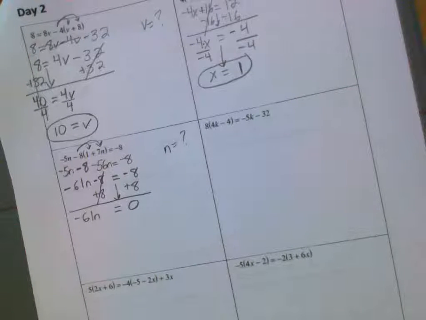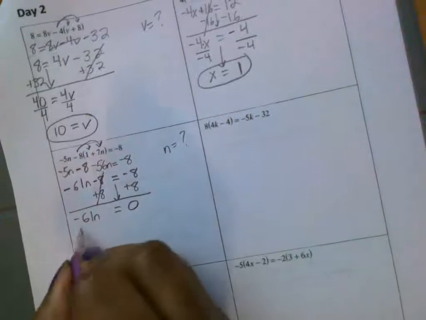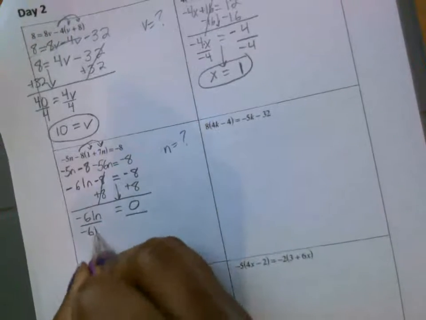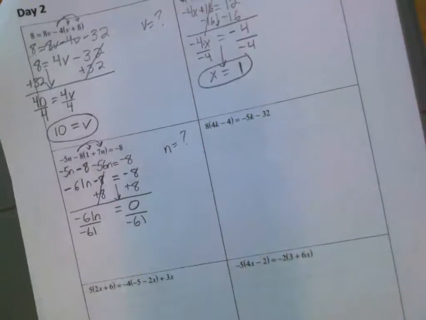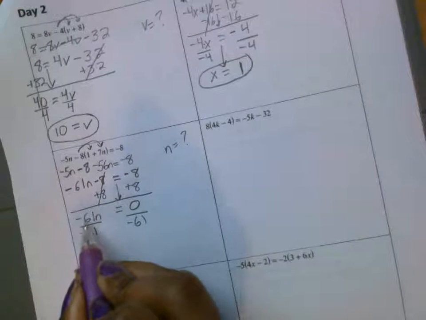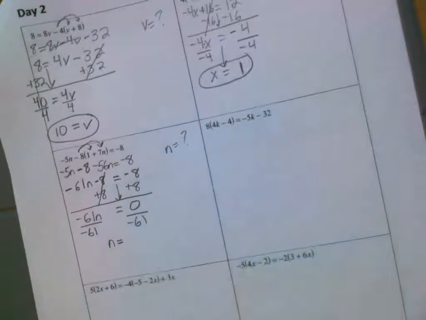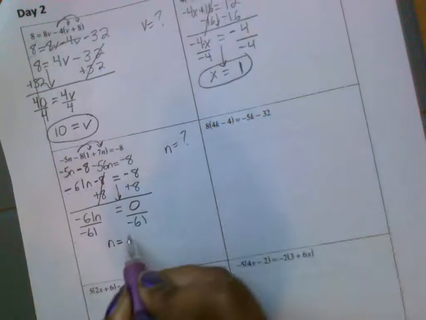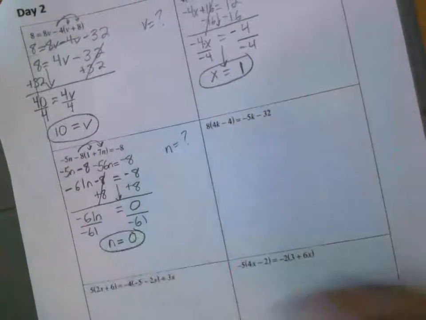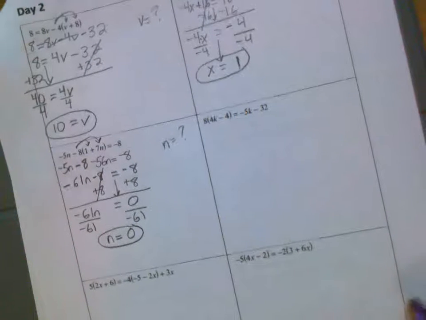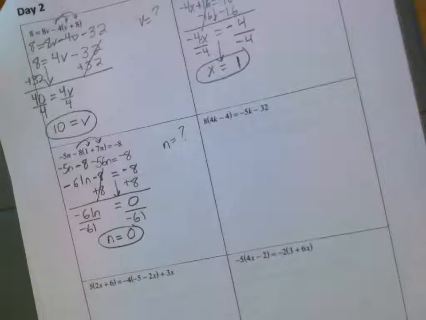The -61 is attached to n by multiplication. So in order to get rid of that, I have to do the opposite of multiplication, which is to divide. So I'm going to divide both sides by -61. When I divide both sides by -61, -61 goes into -61 one time. So this is 1n or just n. 0 divided by -61 is 0. So my answer for n is just 0. Questions about that? I'm going to pause for the calls, and I want you to do this next problem here.